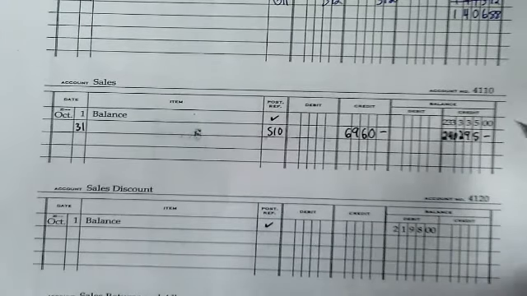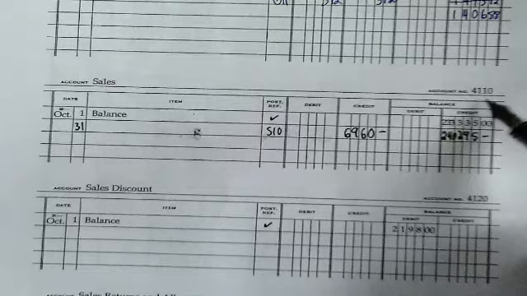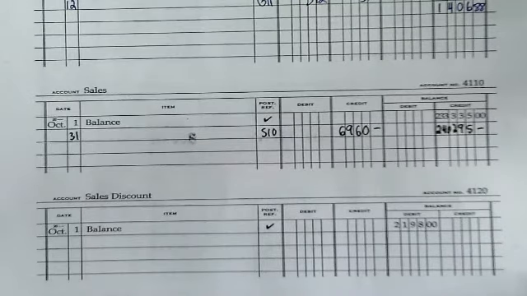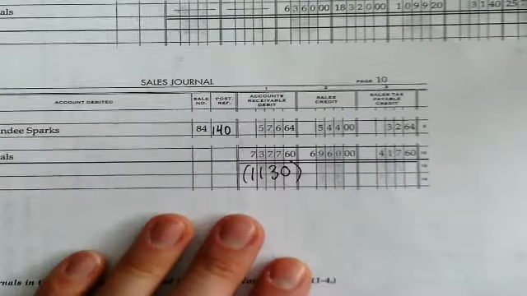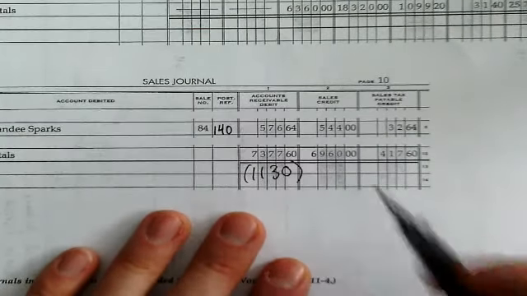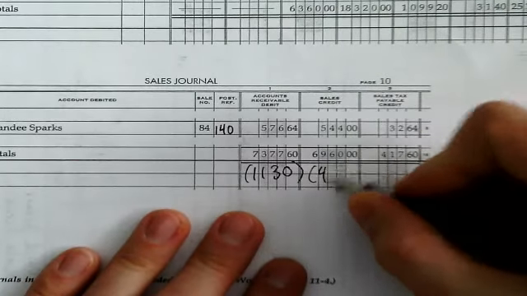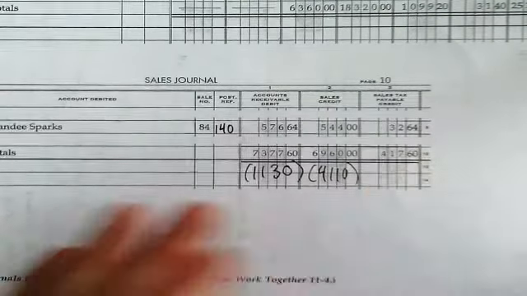Back to the sales journal, and you're going to post the account number 4110 underneath, signifying to yourself, the accountant, that you have posted your number correctly. 4110.